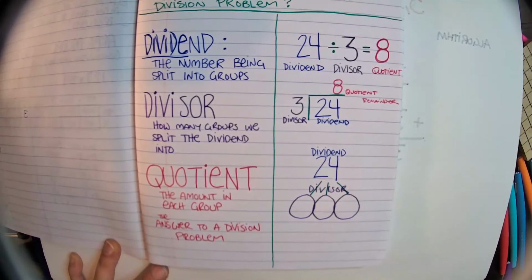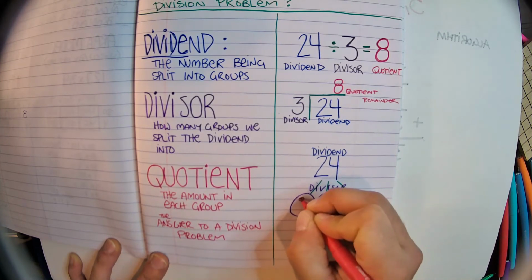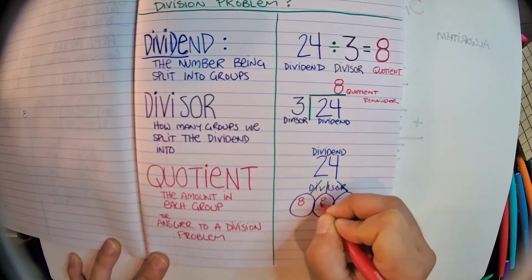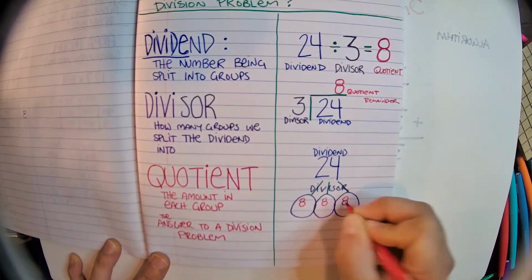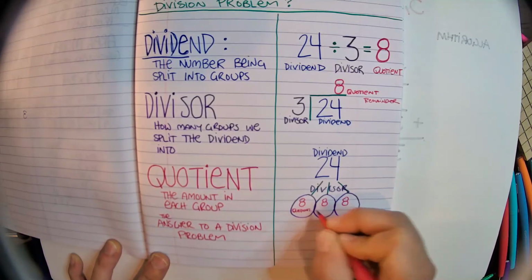So the dividend is the number being split into groups. The divisor is how many groups we're splitting the dividend into. And then the amount in each group is the quotient.